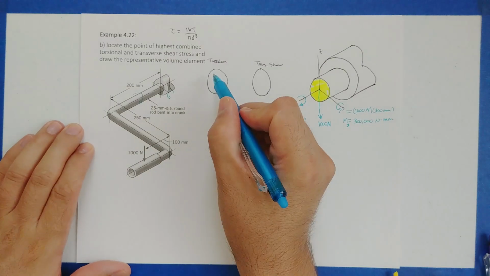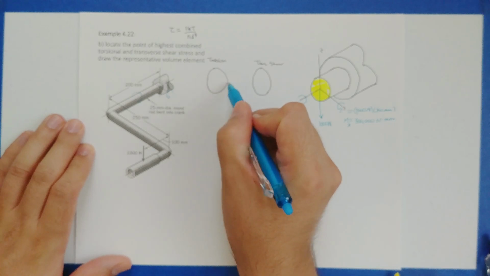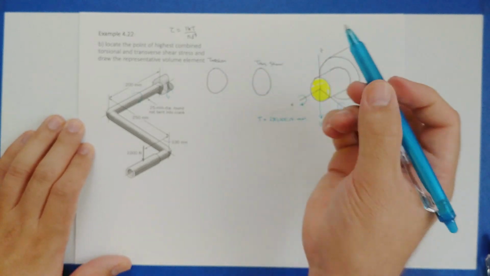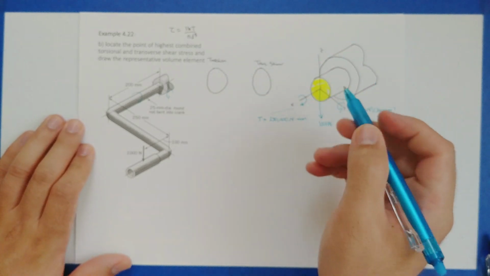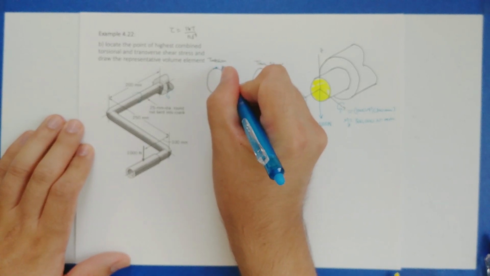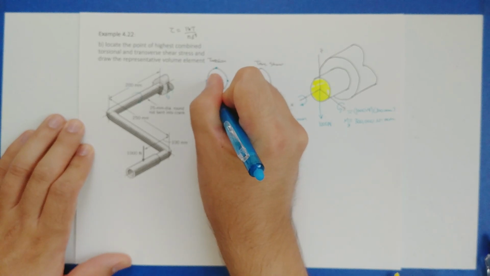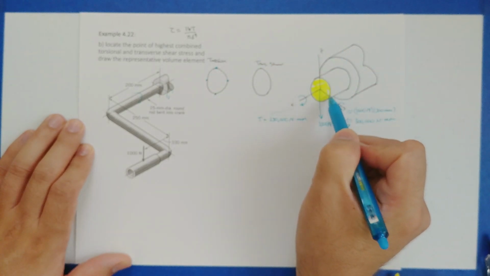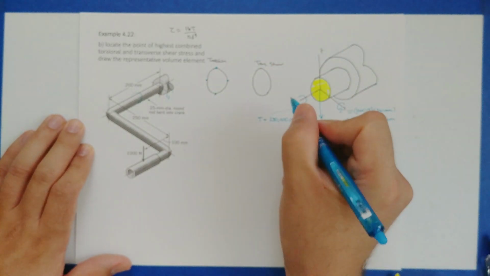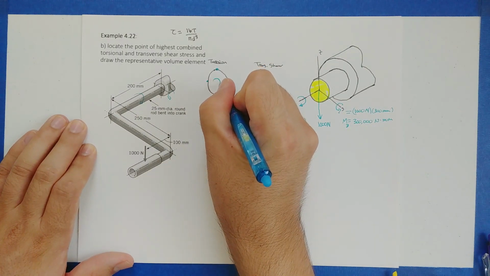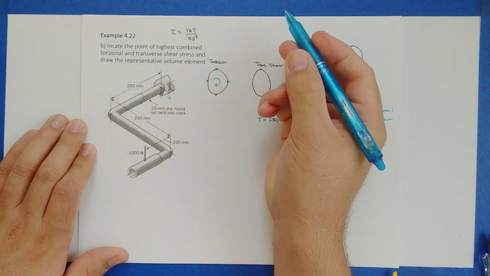We know the torsional shear stress is maximum right at the outer fibers of a solid round bar. What is the direction going to be? Well, it depends on what points we're looking at. Usually we look at the top, bottom, left and right, the points aligned with these axes. So what is this torque doing at those specific points?